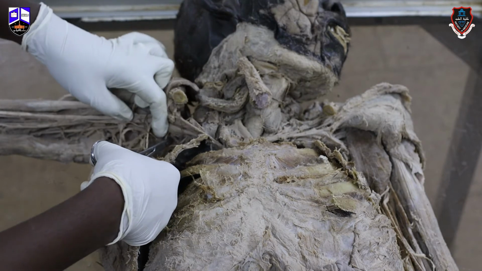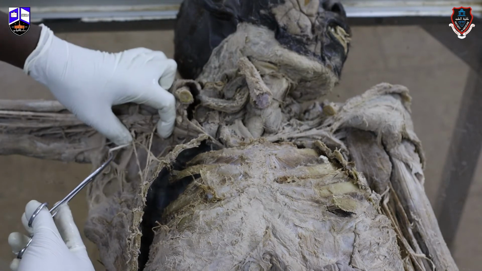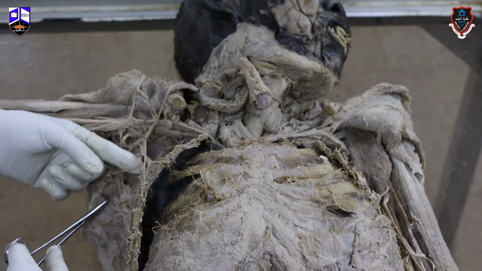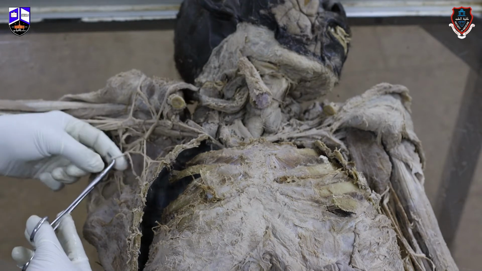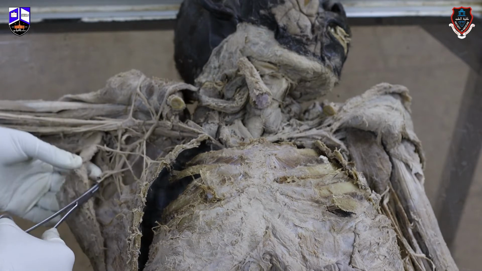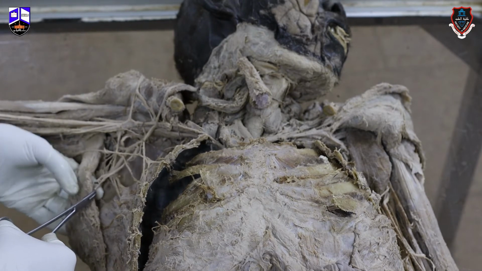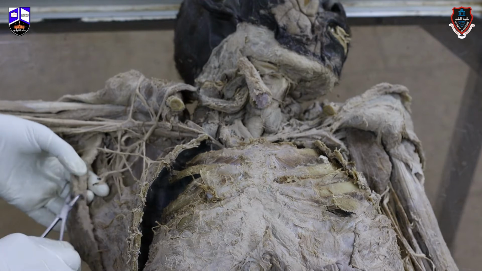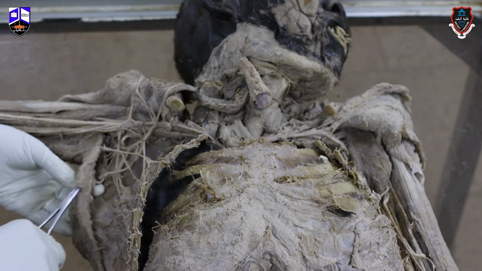In the middle between those two nerves is this nerve, which is formerly known as the middle subscapular nerve, and it's now known as the thoracodorsal nerve that innervates the latissimus dorsi that we will see in the next station.